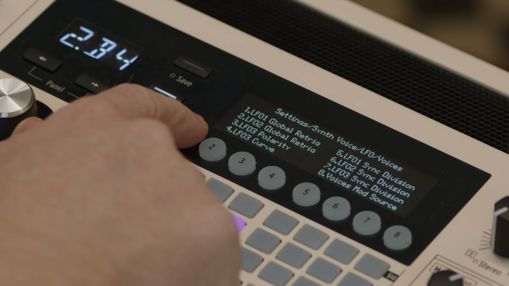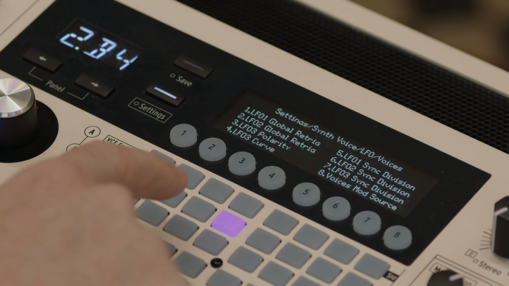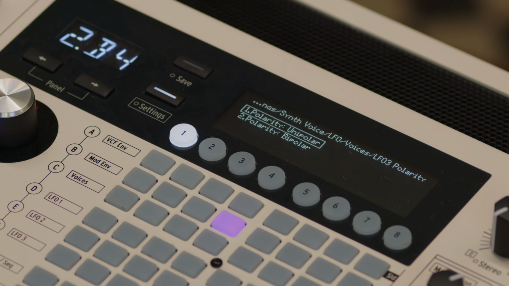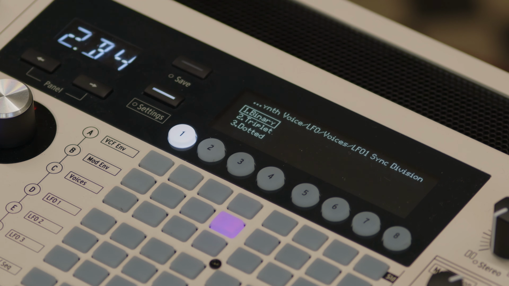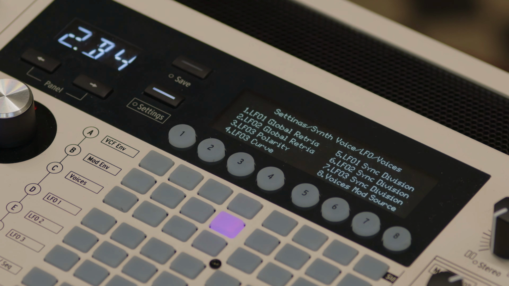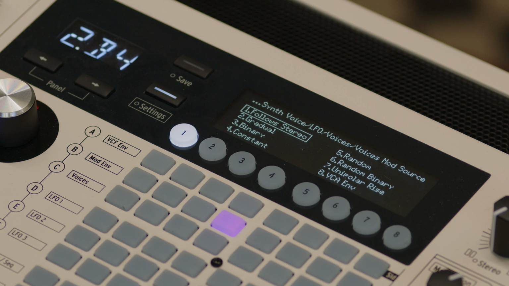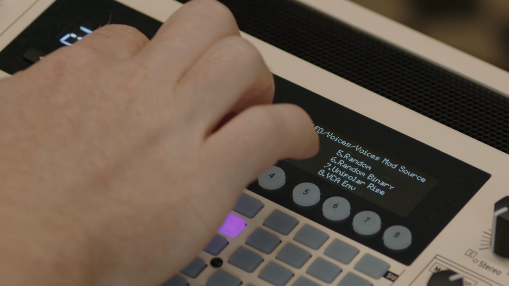We can also choose whether they're in unipolar or bipolar in these menus, or the LFO 3 polarity menu. We also have sync division menus here, allowing us to change between binary, triplet, or dotted time. The final subpage here gives us access to the Voices mod source options, with each option producing different values depending on how many voices are triggered.